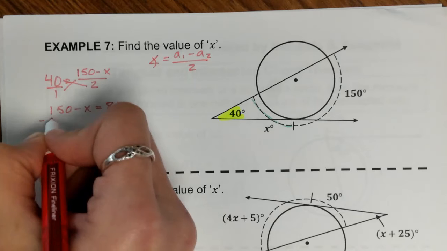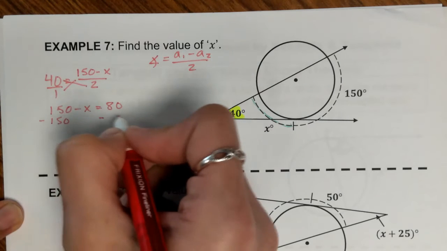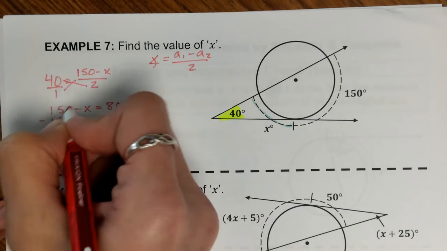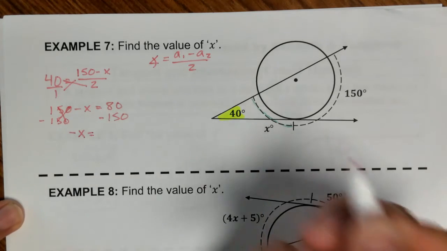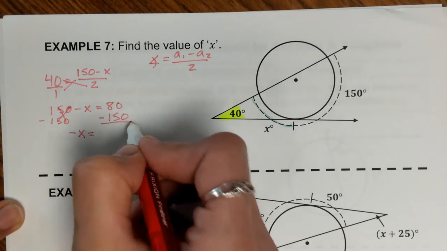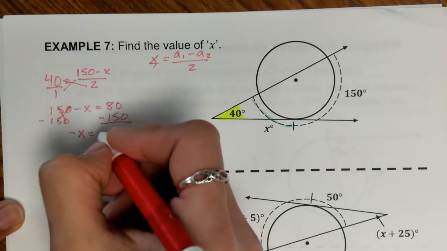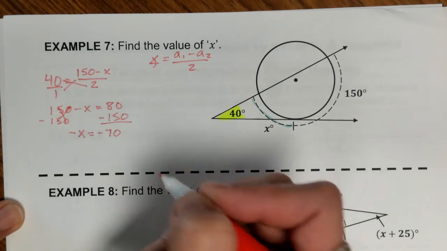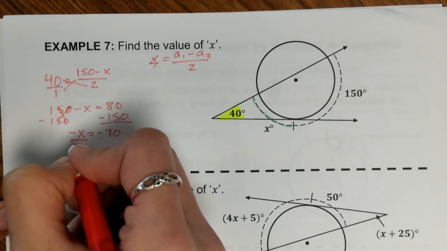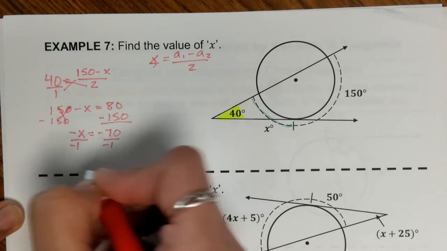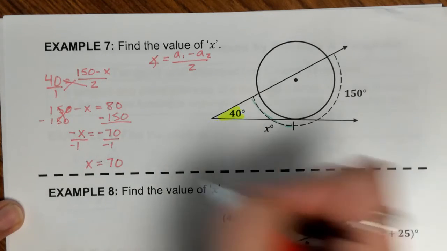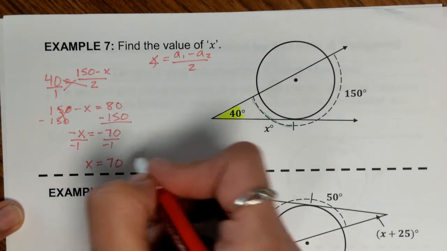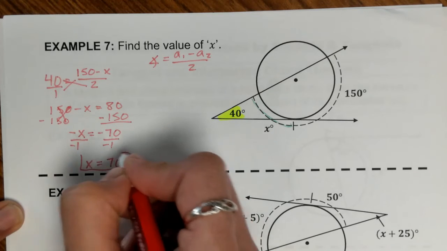Here we're going to subtract the 150 from both sides, remembering we have that minus x that now becomes a negative x. It's okay. Our 80 minus 150 is going to give us a negative also, but we've seen this before. And it's perfectly fine because then we have this invisible negative 1 in front of the x, so we divide both sides by that negative 1, and now we have a positive. So the smaller arc here is going to be 70 degrees.